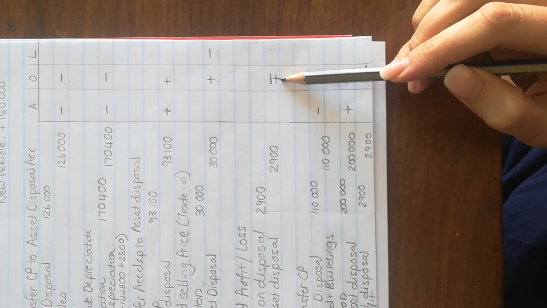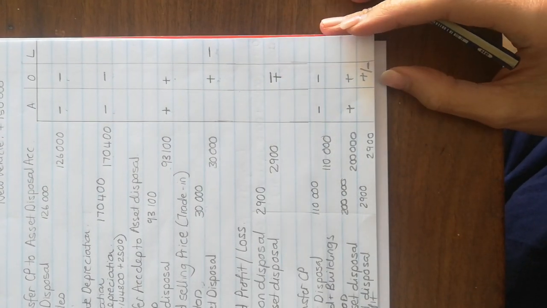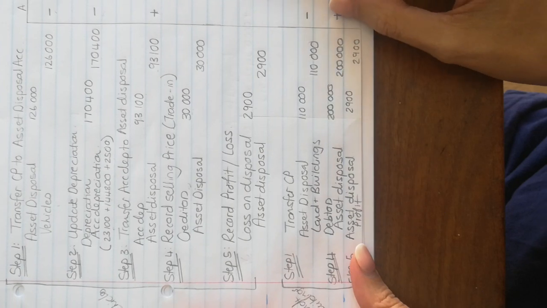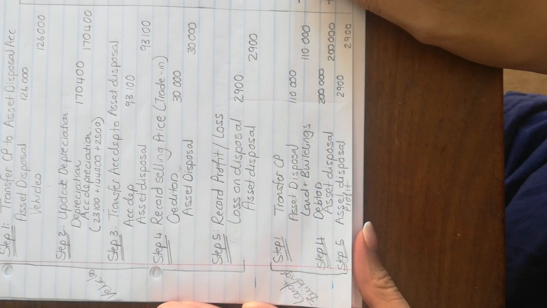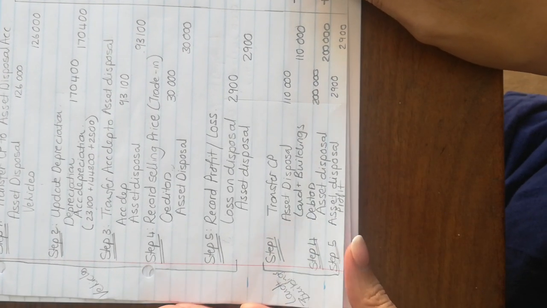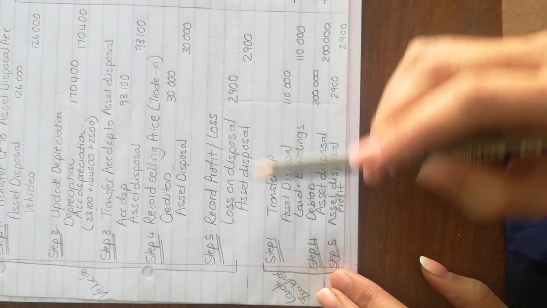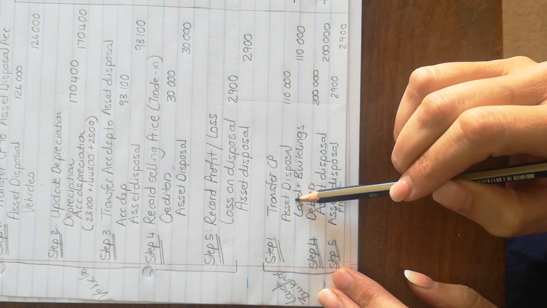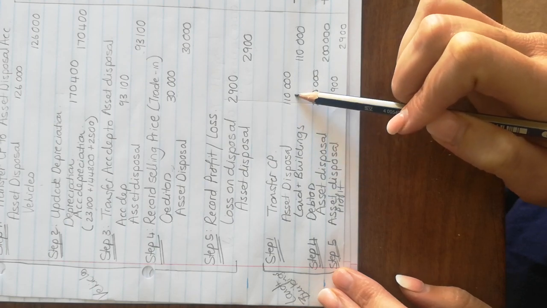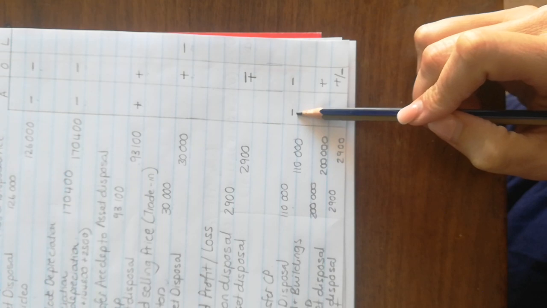So they are both owner's equity, so it's plus minus. Right, then to look at the disposal of the land and buildings, there is no step 2 and 3 because we don't work with accumulated depreciation or depreciation. So step 1 is to transfer the cost price. So we debit asset disposal, 110,000. We credit land and buildings, 110,000. Minus assets, minus owner's equity.